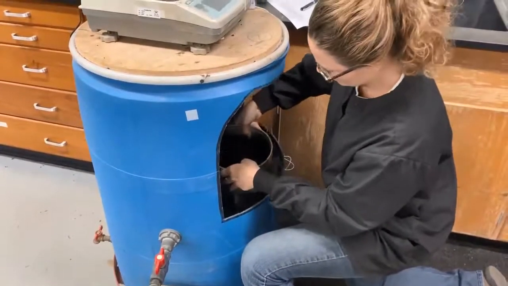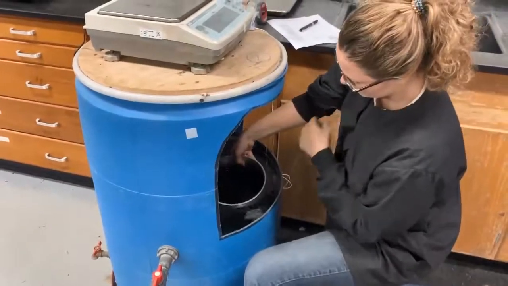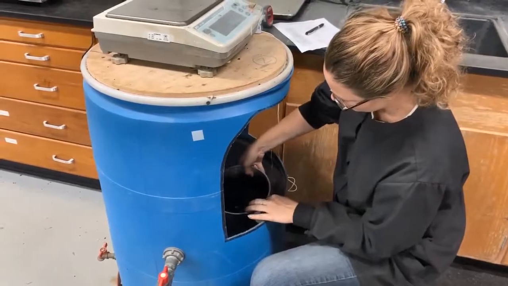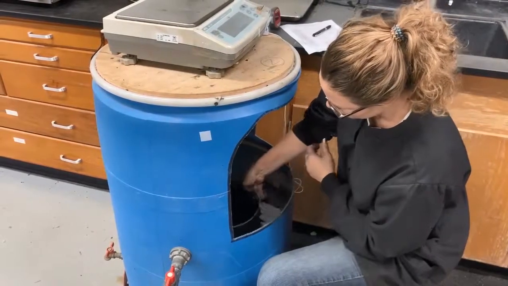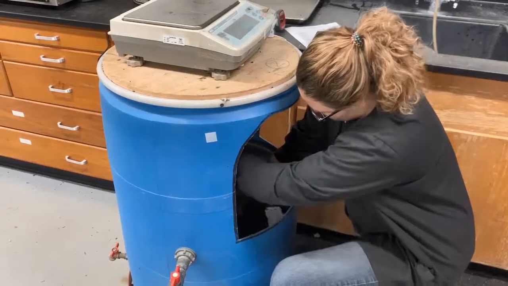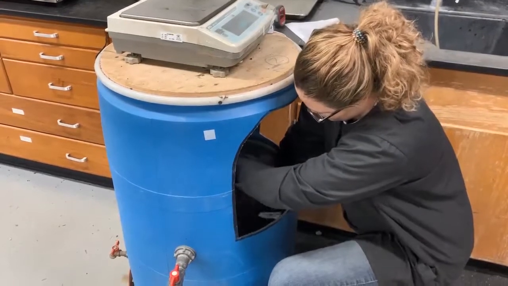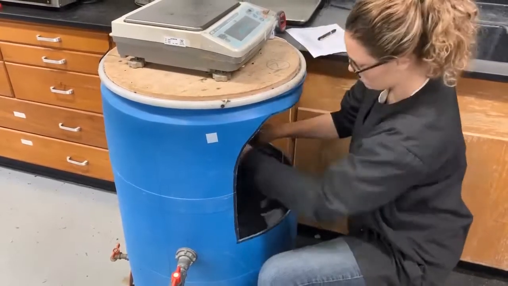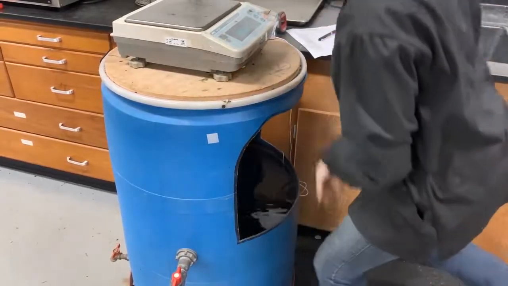Placing your pycnometer in the water bath, you want to be sure that you ease the pycnometer slowly into the hole. You do not want water to rush into your sample, maybe forcing more water or air into your sample.